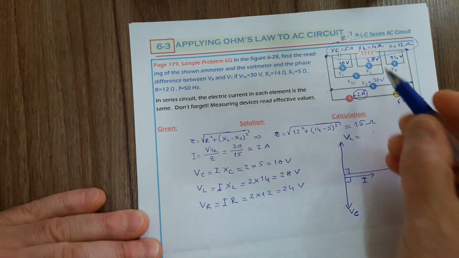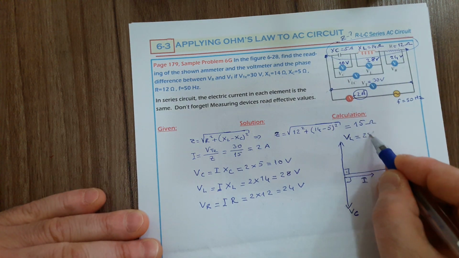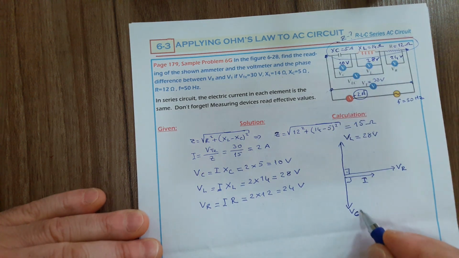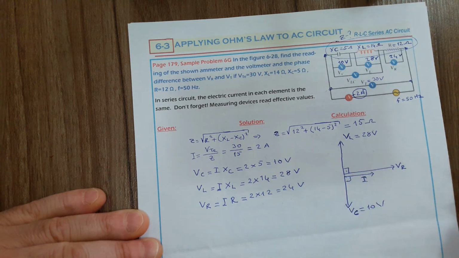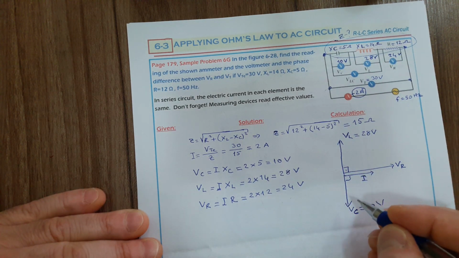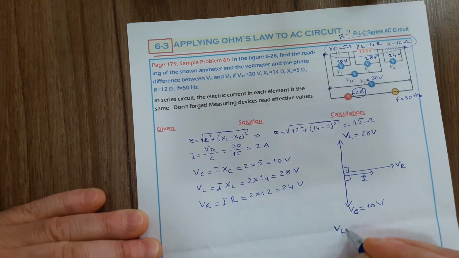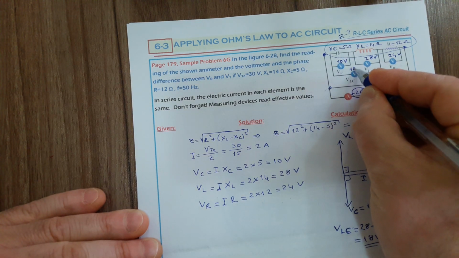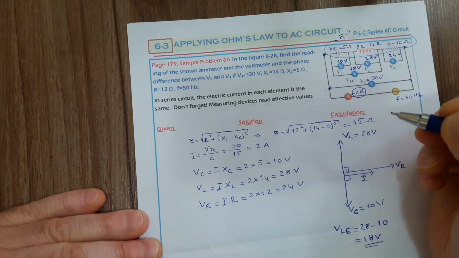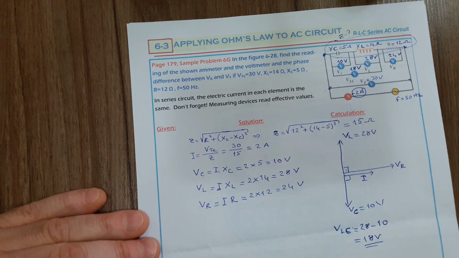VL is how much? We just calculated. VL is 28 volt. VC is how much? Which is 10 volt. So then are they opposite vectors? Yes. So how can you calculate the resultant of these two vectors? By subtracting. So then VLC, which is the potential difference across the capacitor and inductor, will be 28 minus 10 volt, which is equal to 18 volt. So then this voltmeter will read an effective value which is 18 volt. This is the solution of this sample problem.